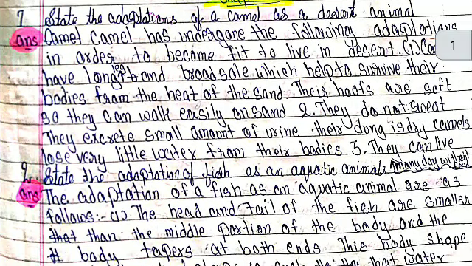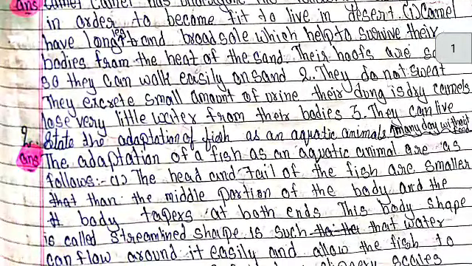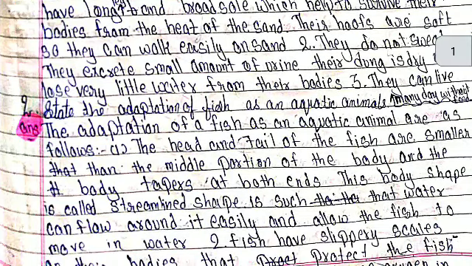State the adaptation of a camel as a desert animal. Camel has undergone the following adaptations in order to become fit to live in desert. Camels have long legs and broad soles which help protect their body from the heat of the sand. Their hoofs are soft so they can walk easily on sand.